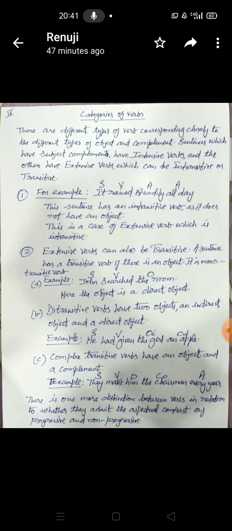Now, there is one more distinction between verbs in relation to whether they admit the aspectual contrast of progressive and non-progressive. Here are some examples of verbs which take the progressive or ing form. We did this in the first lecture also. The first example is John carefully searched the room. Can we have a progressive form for this? John was carefully searching the room. Of course, we can have a progressive form because there is some action involved.